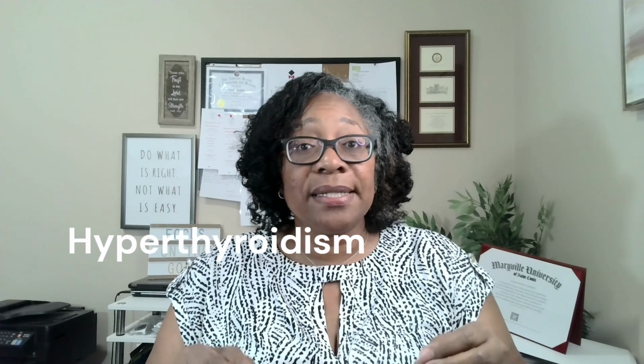Hyperthyroidism is too much thyroid hormone. So the T3 and the T4 are elevated and your TSH is low, okay? When you think of hyperthyroidism, you're thinking that your body is stuck on fast forward, okay? And what causes this? Graves' disease, which is an autoimmune disease, a toxic multinodular goiter, and a thyroid storm, which is a life-threatening emergency.